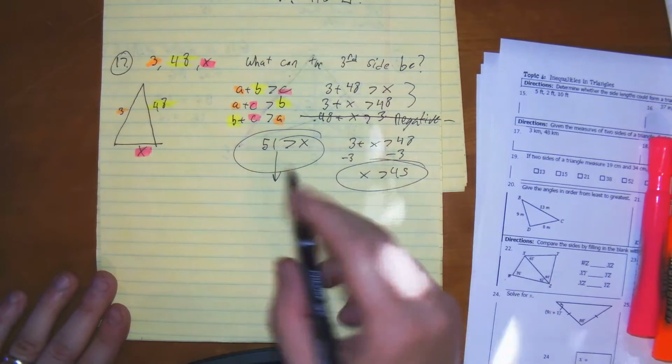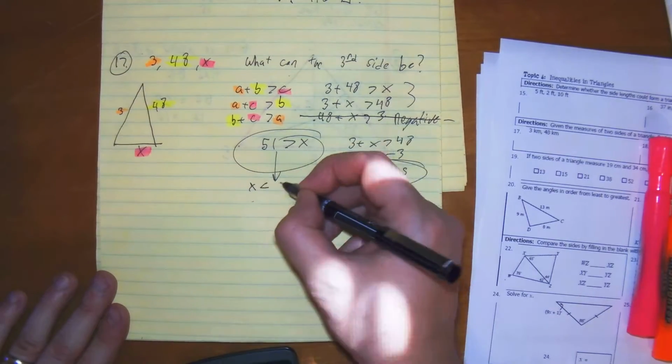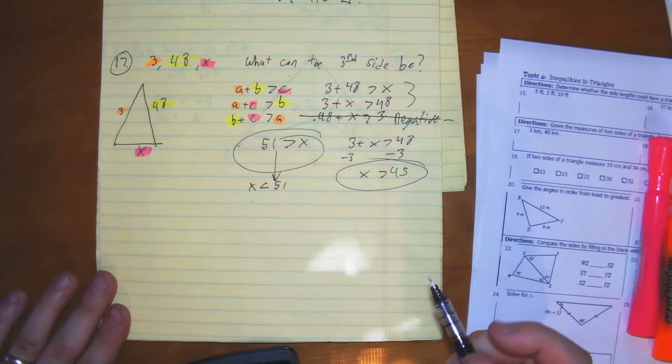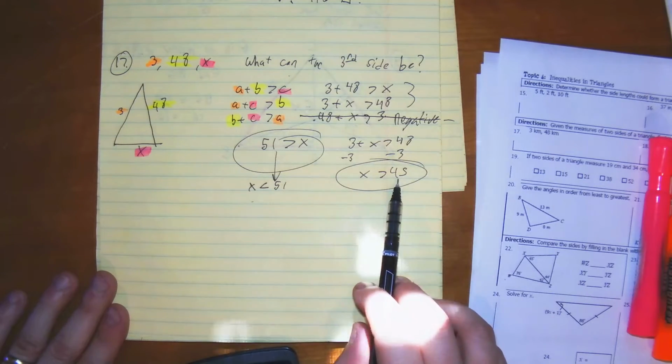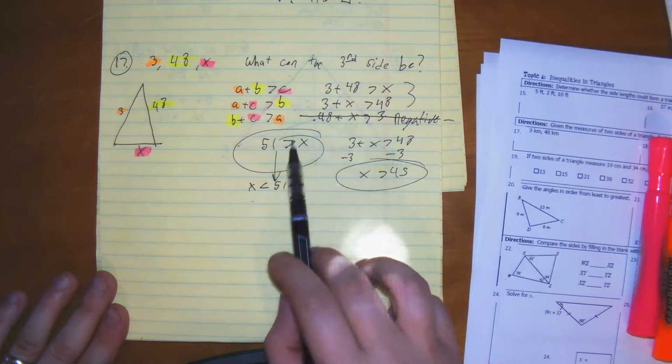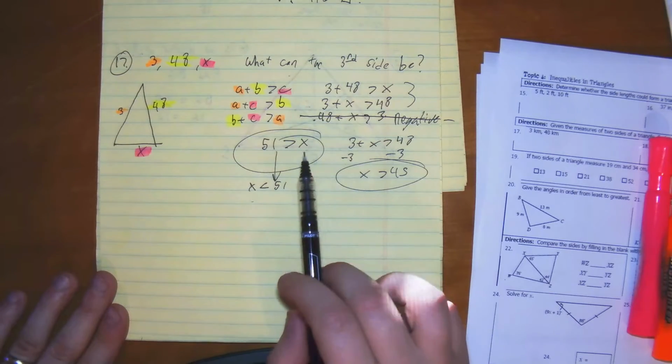X is less than 51. Okay, so X has to be less than 51, but it has to be greater than 45. So that makes so much more sense when it's 51 is greater than X, in my opinion at least.